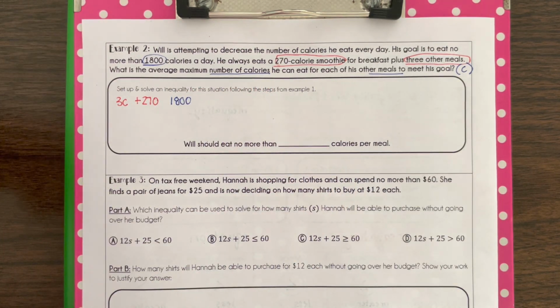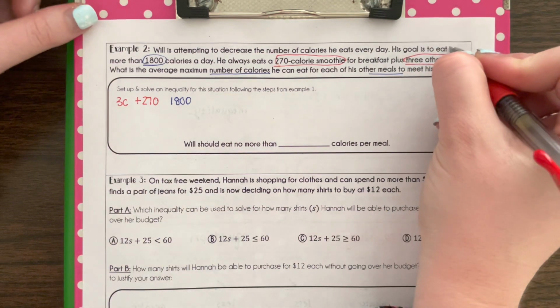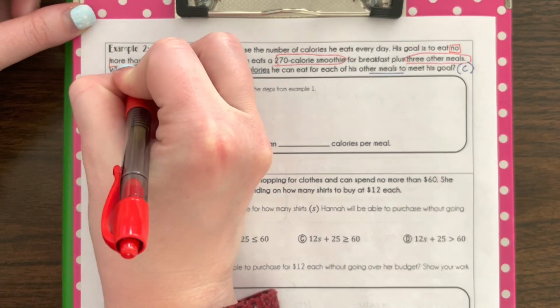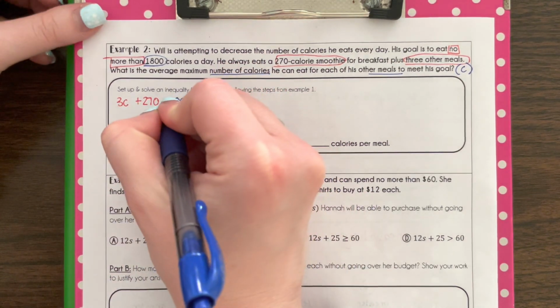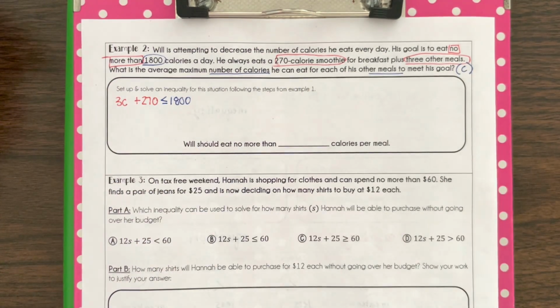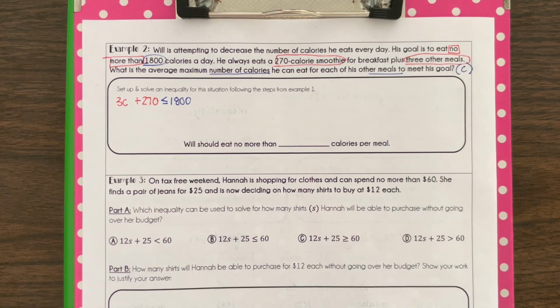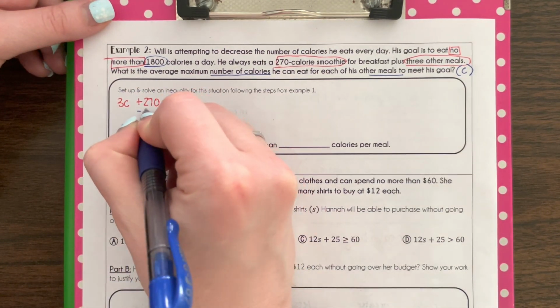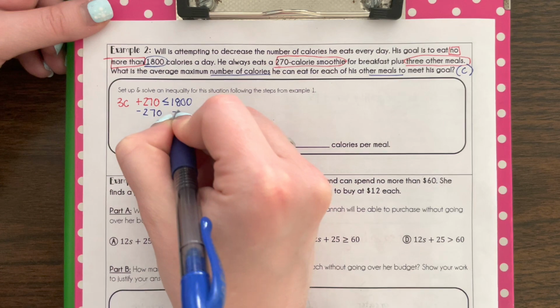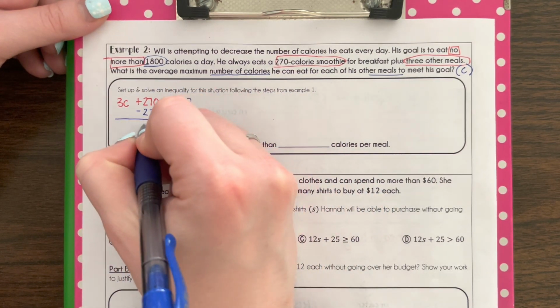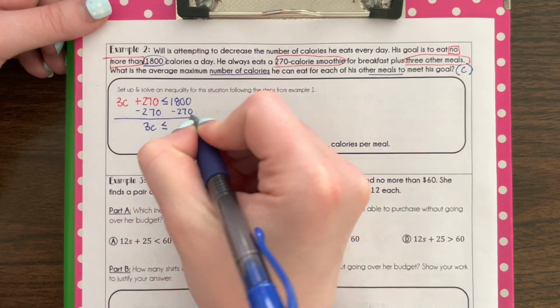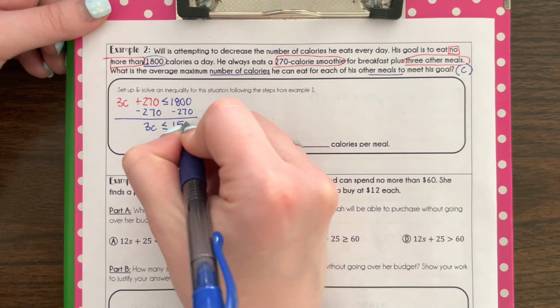Now we need to figure out our inequality. It says no more than. Well, no more than says that we cannot exceed 1,800 calories. So that means it all has to be less than or equal to the 1,800 calories. Step number 4, we solve. So we're going to subtract 270 on both sides. So we now have 3C is less than or equal to 1,530.